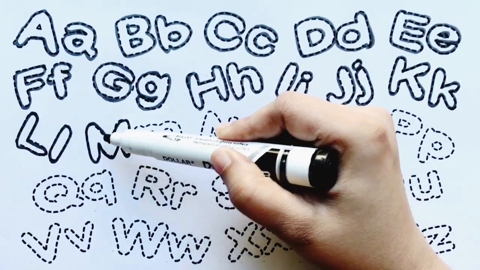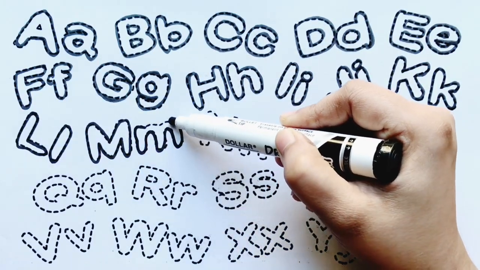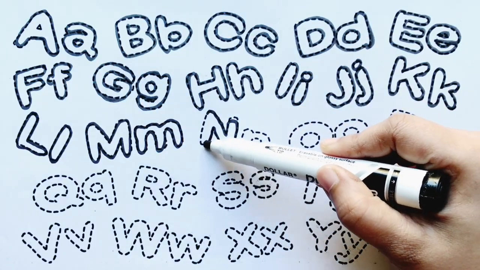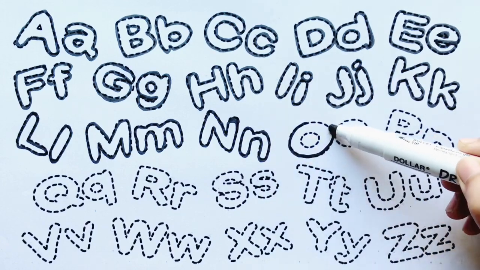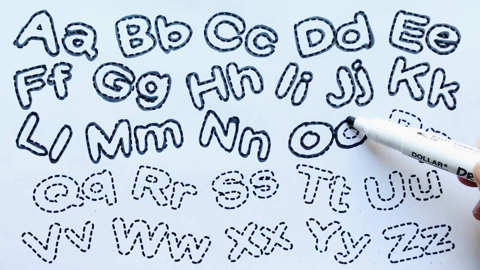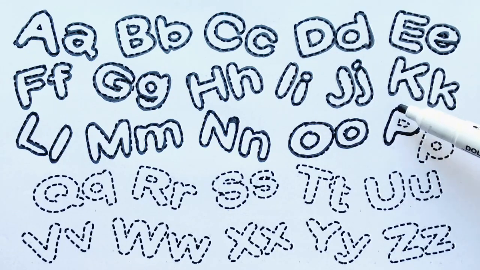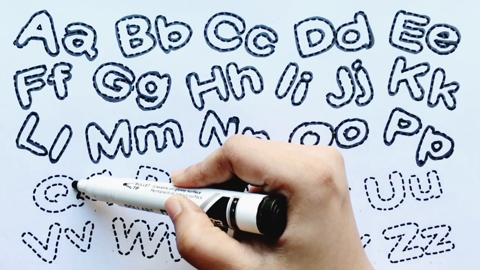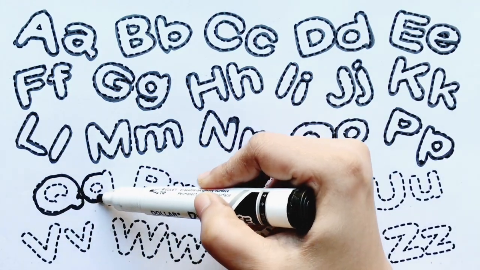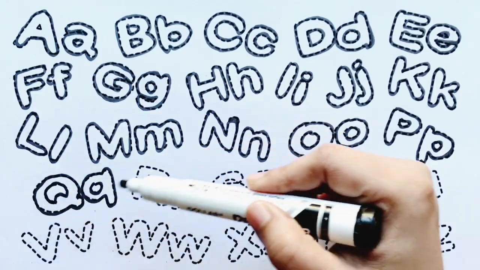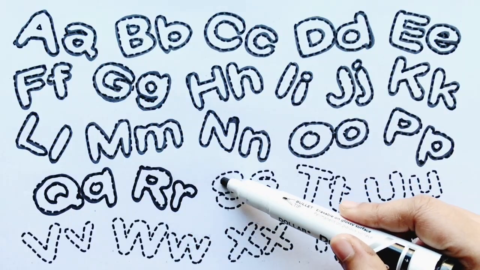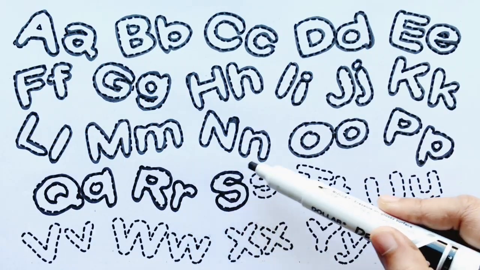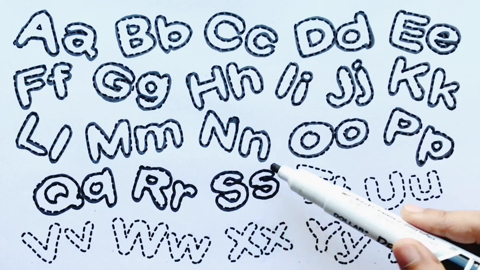Capital letter M, small letter M. Capital letter N, small letter N. Capital letter O, small letter O. Capital letter P, small letter P. Capital letter Q, small letter Q. Capital letter R, small letter R. Capital letter S, small letter S.